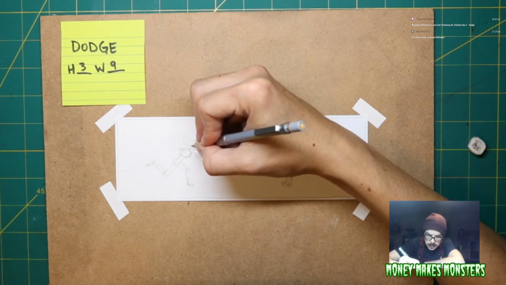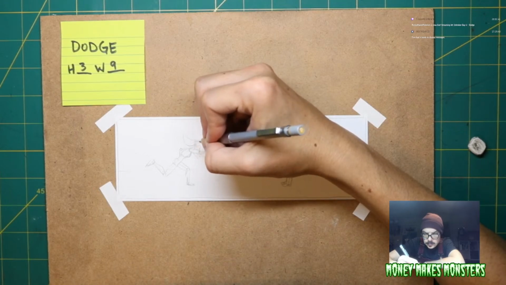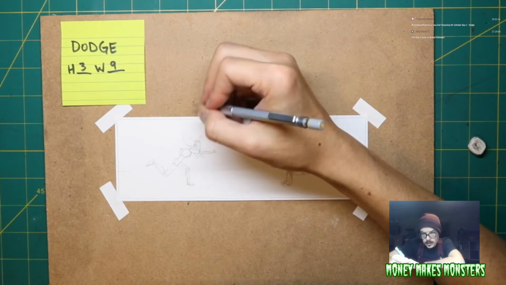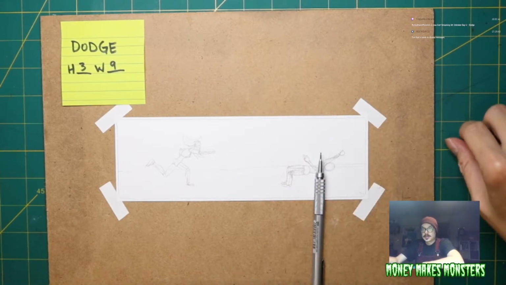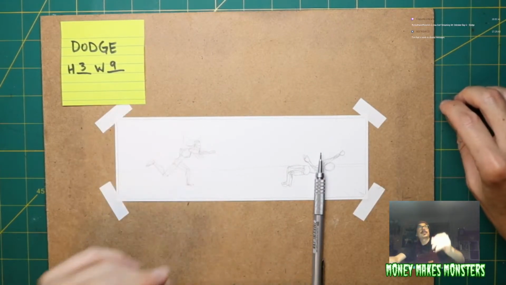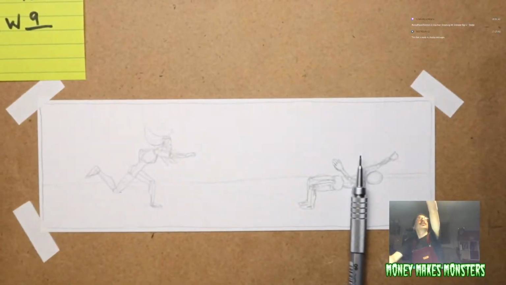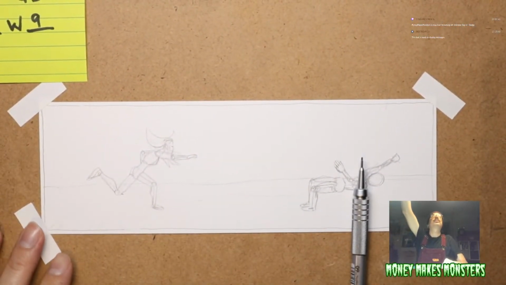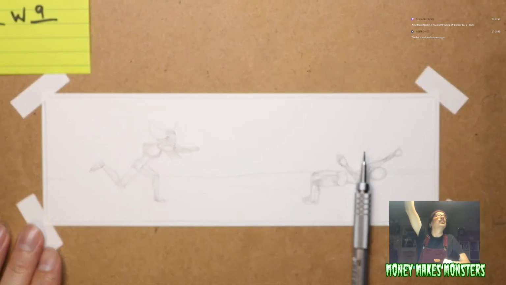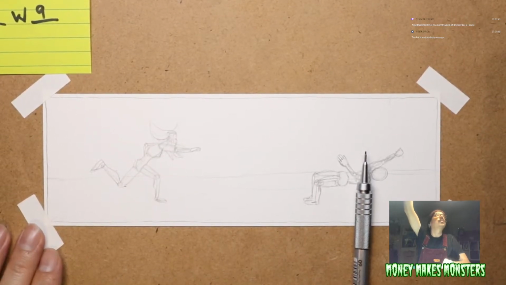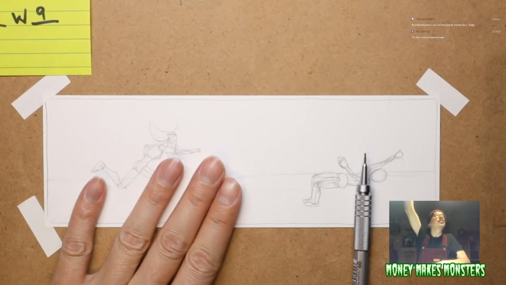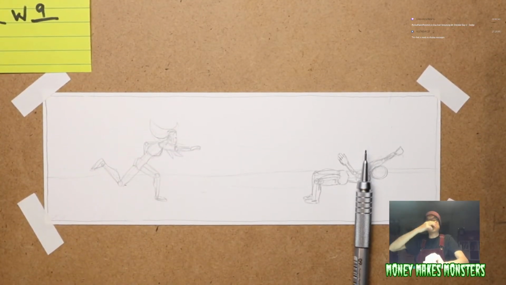Move over here, might have got caught underneath. It's too much hair. I should zoom in a little bit so you can get a better look. Zoom in a lot again. All right.